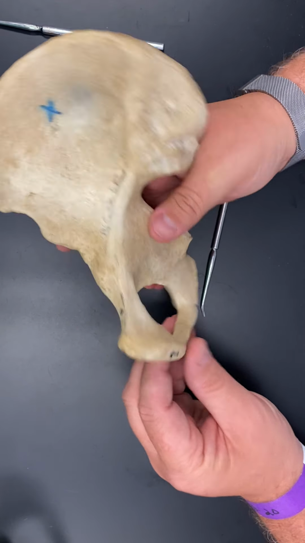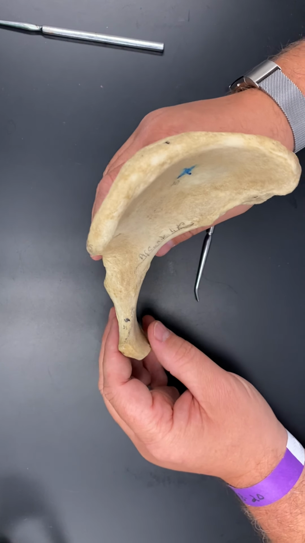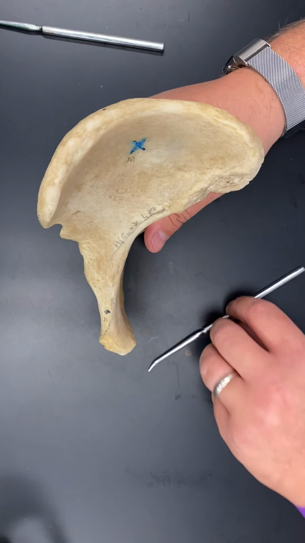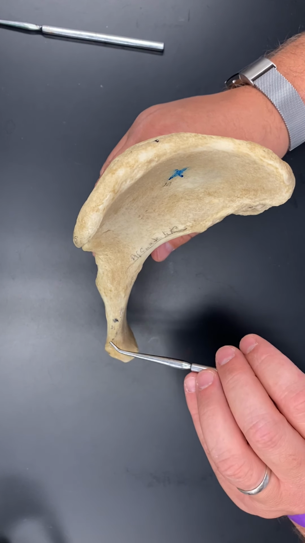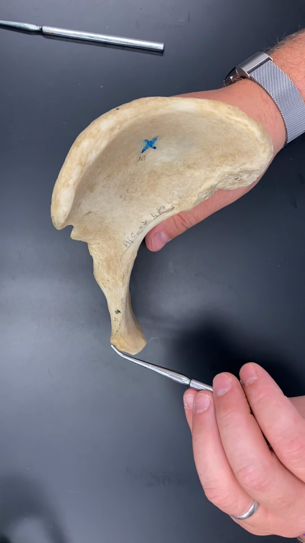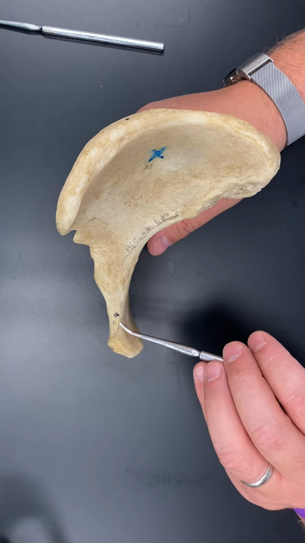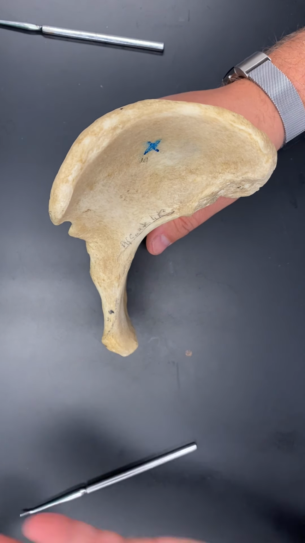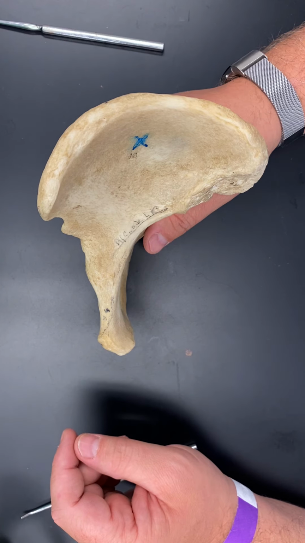The only other structure on the list is the pectineal line, and that is a line that runs right here in this direction from the tubercle posteriorly. So this is the pectineal line, and again it serves as a site for muscle attachment.